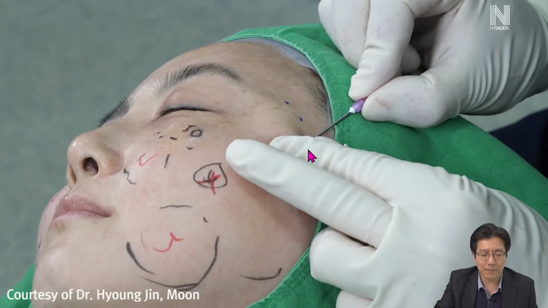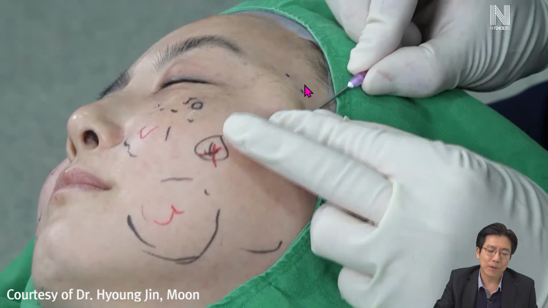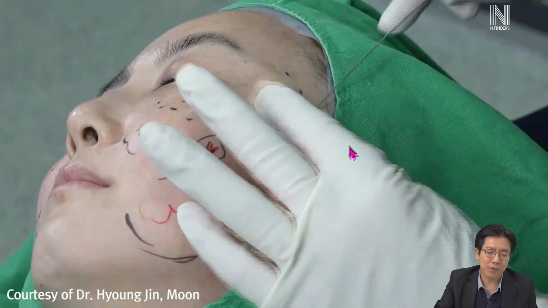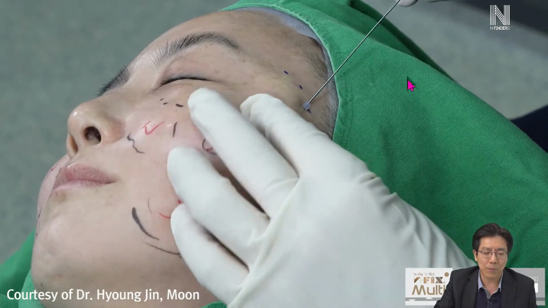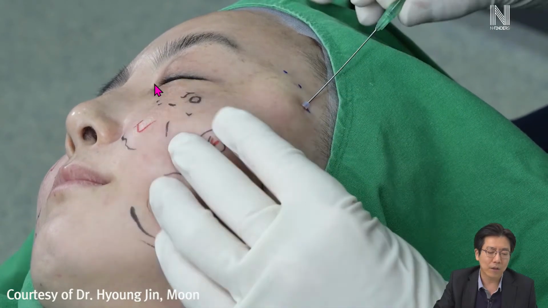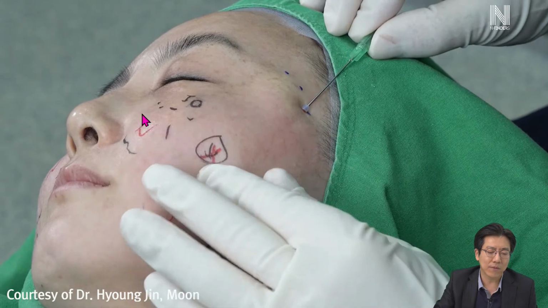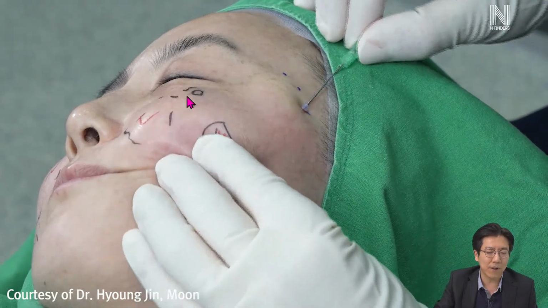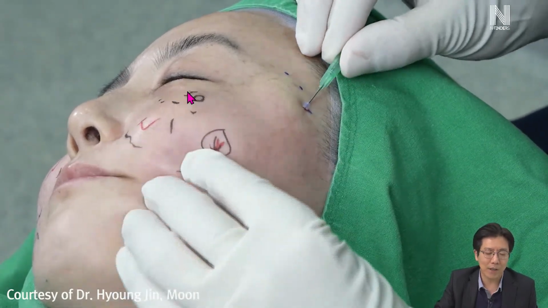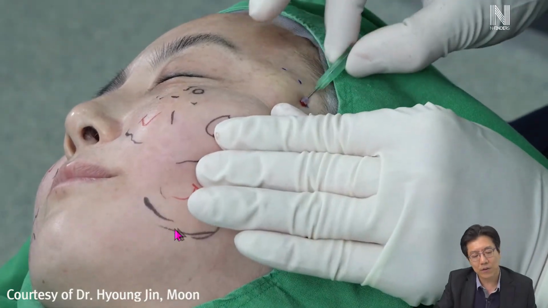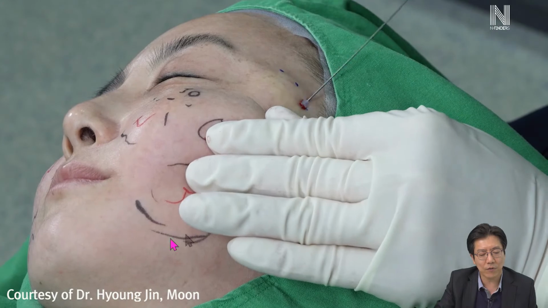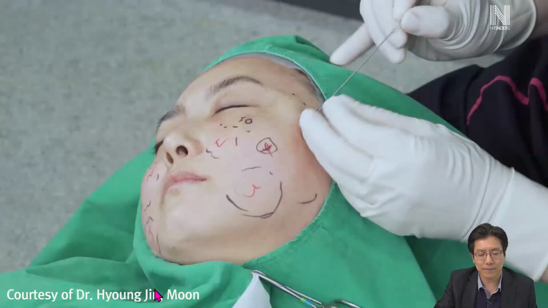Other side, same. From the temple triangle, I put the thread to reposition the jowl fat, and I'm also going to put another thread to reposition the nasal veil fat. Same. Infraorbital fat is not our target fat, and retinal fat, no. Just try to lift and reposition the jowl fat group and the nasal veil fat compartment.